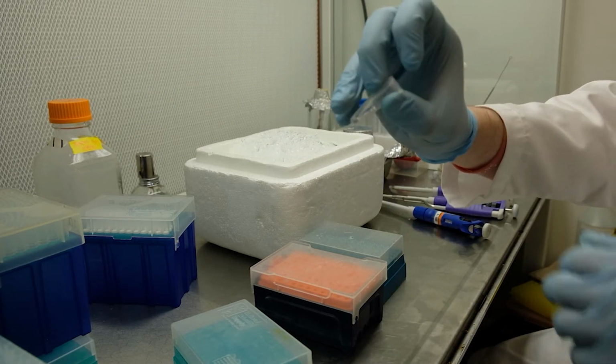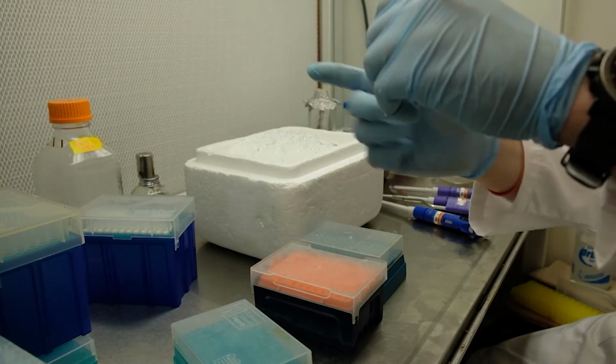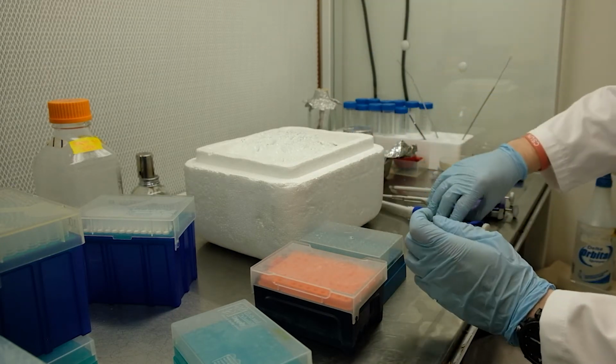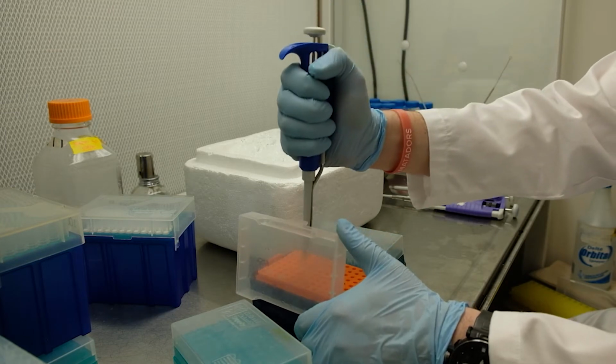Then, add your plasmid. You can calculate the right volume from the concentration of your DNA. Flick your DNA tube to make sure its concentration is even throughout the solution.